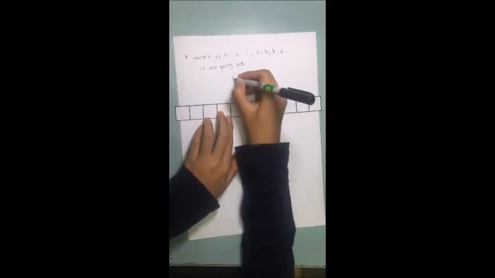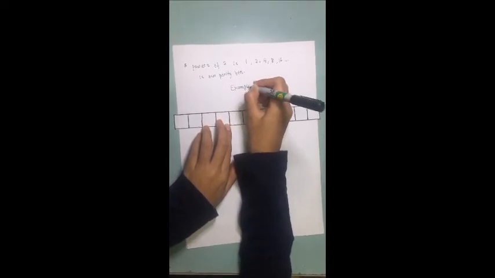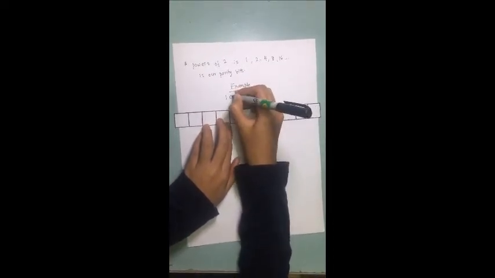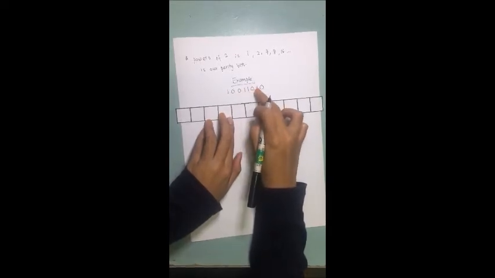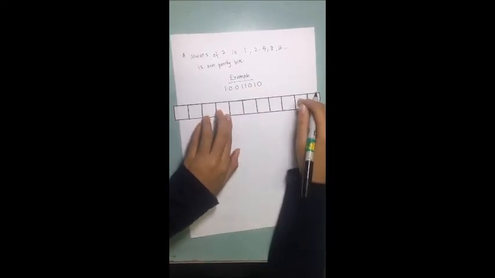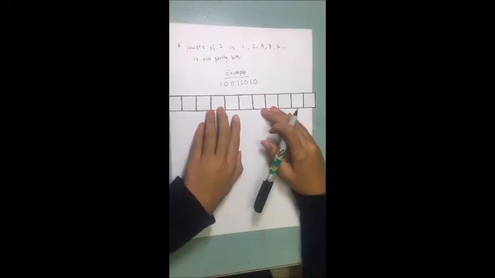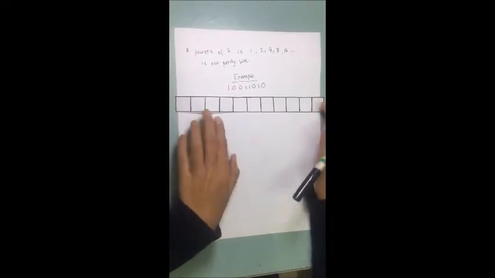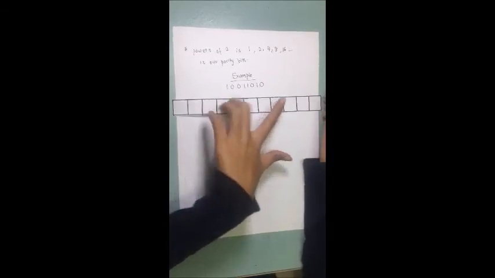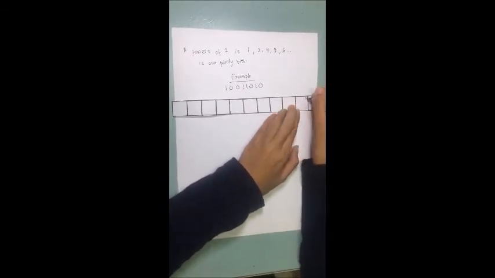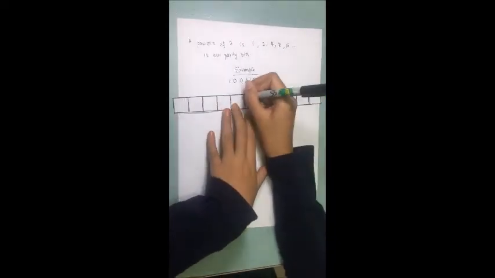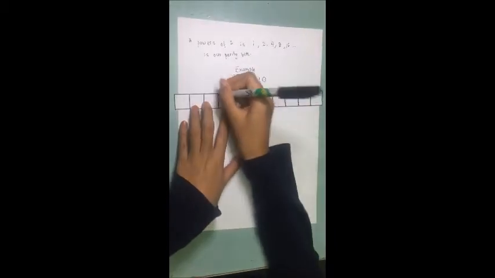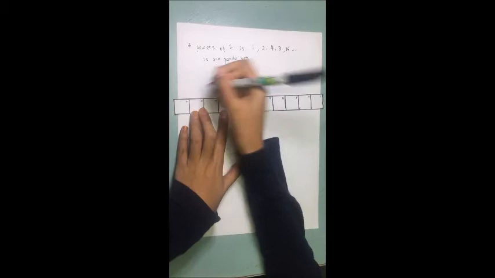For example, we use 1 0 0 1 1 0 1 0, which is 8 bits. We will use a frame with 11 columns. We just name them 1 2 3 4 5 6 7 8 9 10 11.